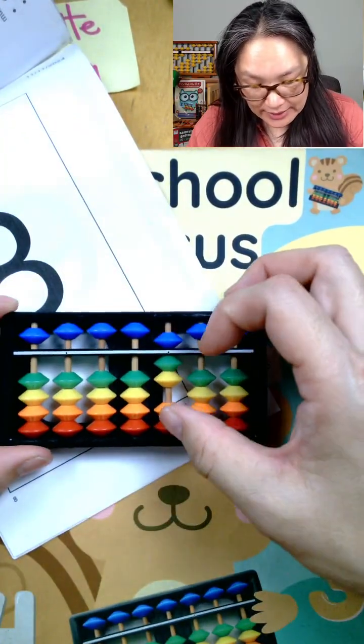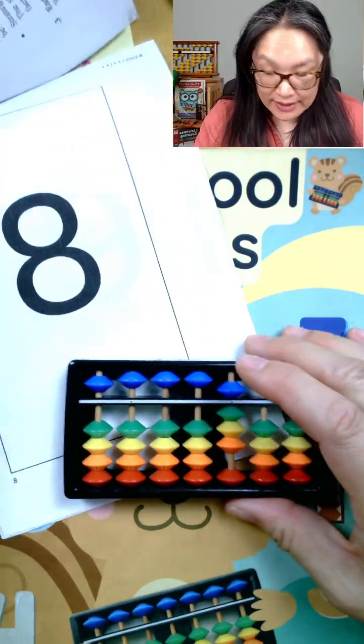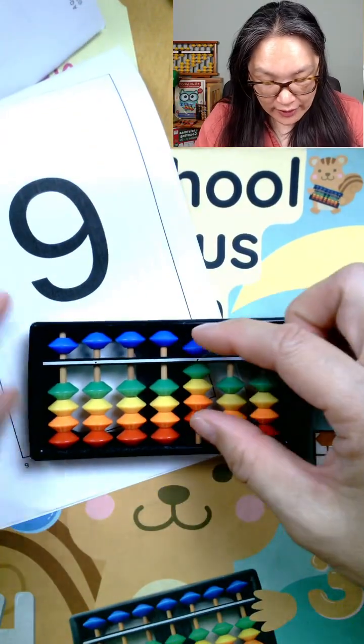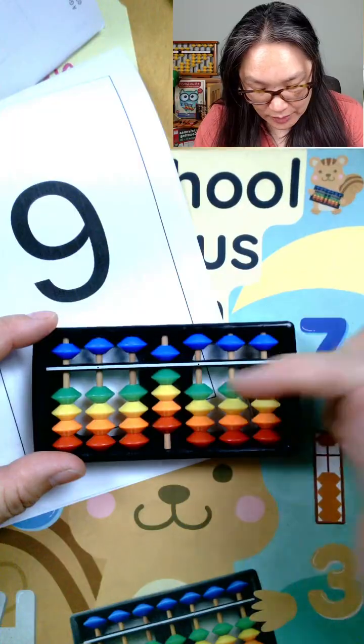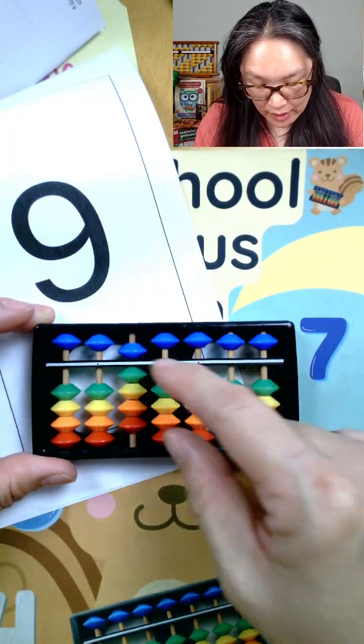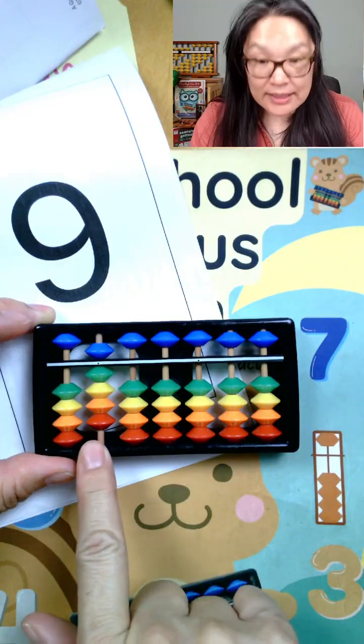So then 8 is this. 5, 6, 7, 8. And then 9. Well, what's 9? Well, 9 is just this. So we have 9. Notice that all the beads are touching the beam, the horizontal bar. So when we look at it, it's easy to see that this is 9.